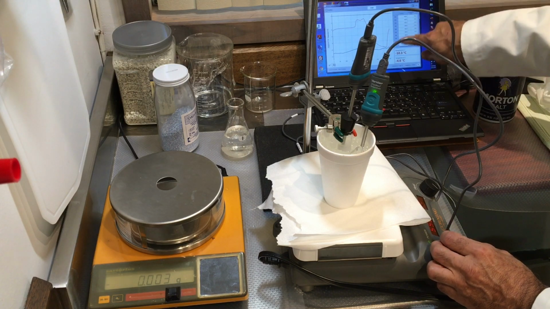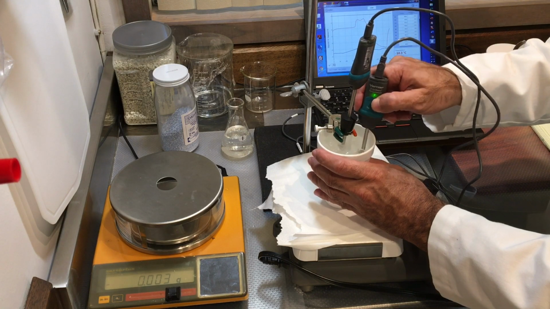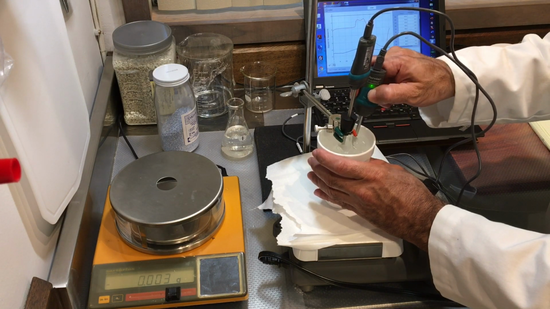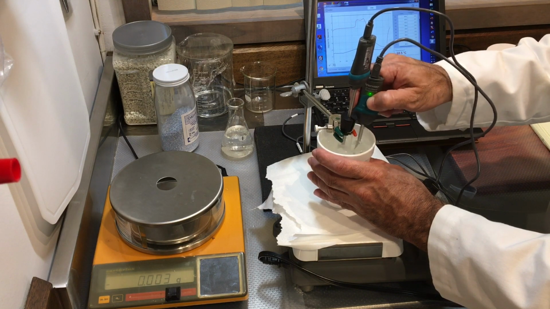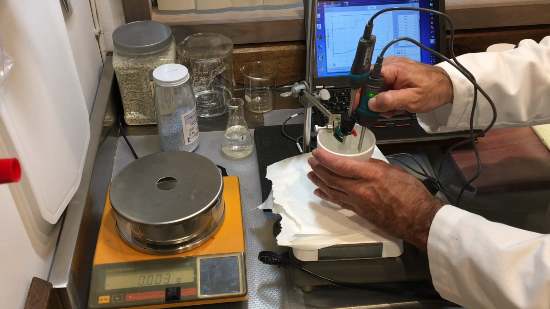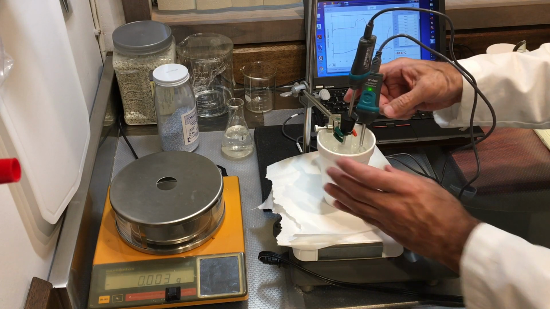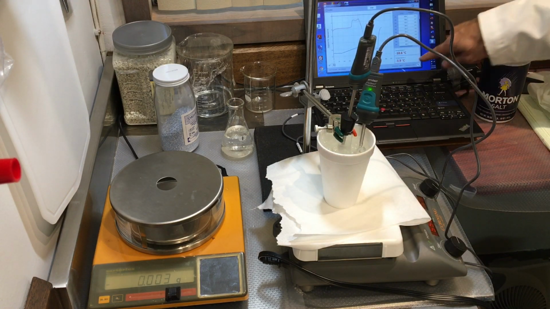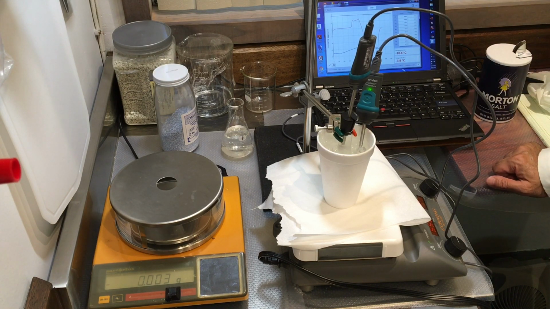So temperature is rising, and it's going to stabilize. So there it is, -3.9. That's pretty close to the same temperature we had last time.